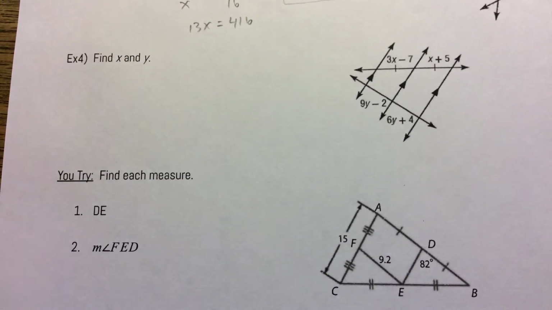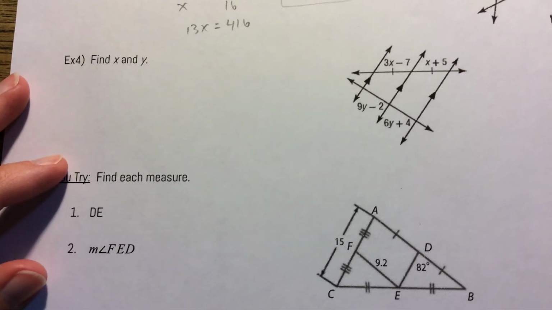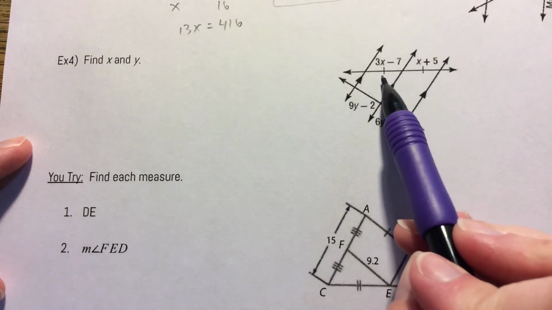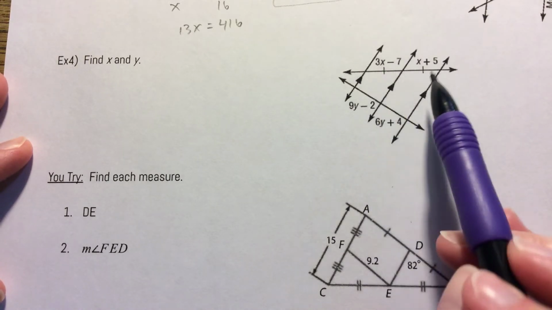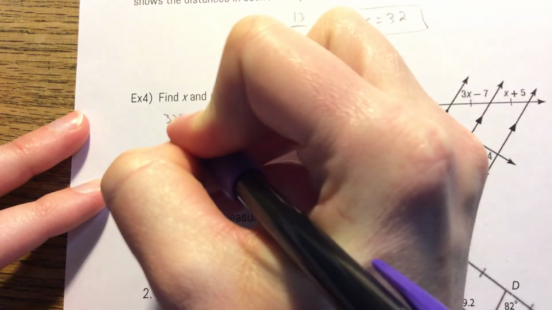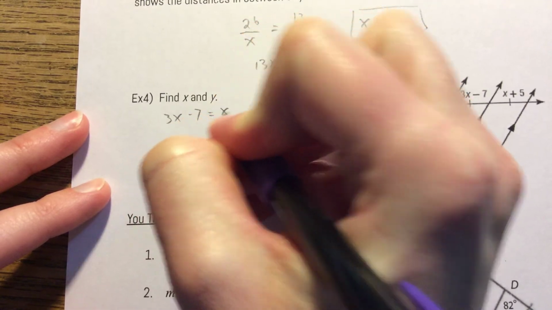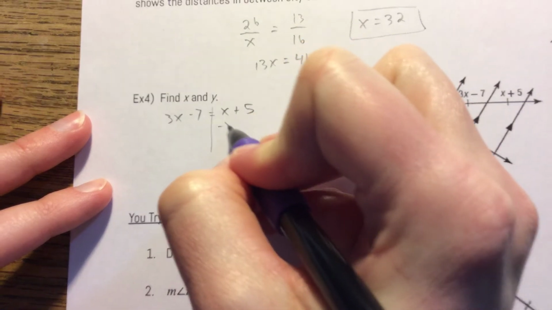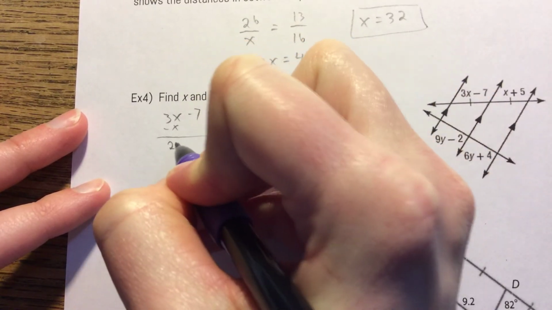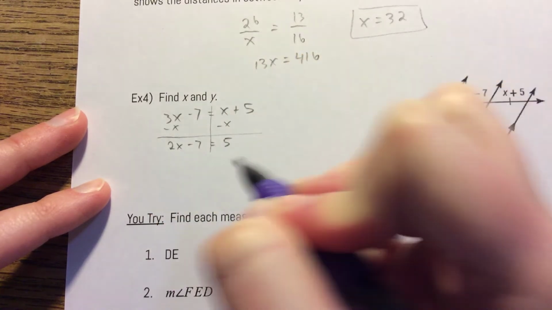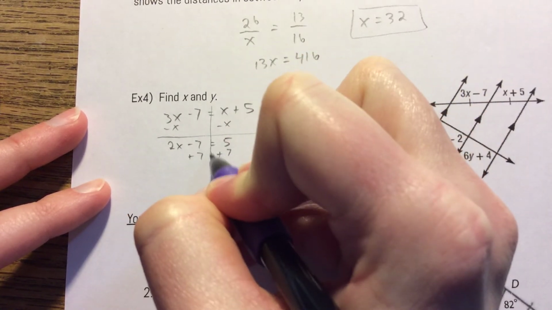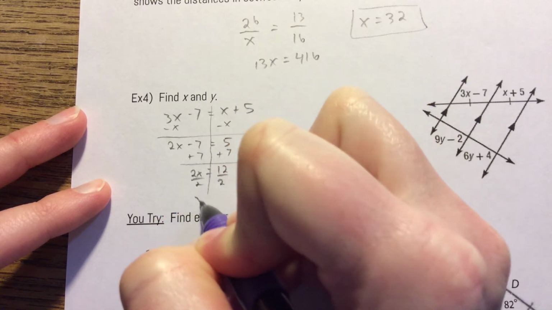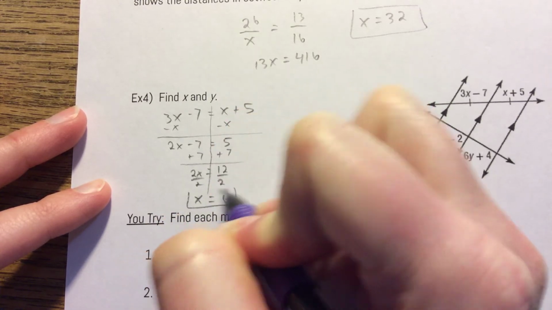Alright, last one. We're going to find the value of x and y on here. So first thing to look at, what do they have marked on here? Notice these little markings. Those tick marks mean that those are equal to each other. So in order to find x, all I have to do is solve a regular old equation here. So if I subtract x from both sides, and then add 7, divide by 2, I get x equals 6.